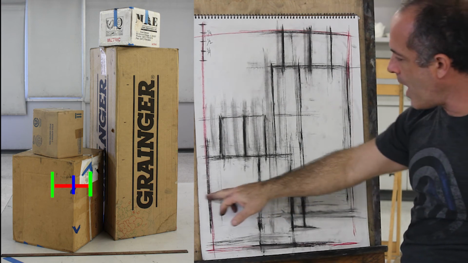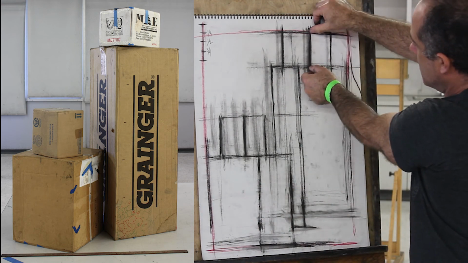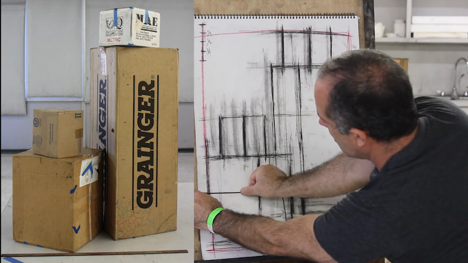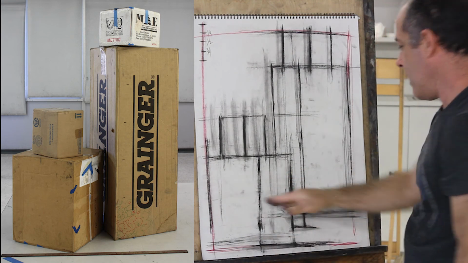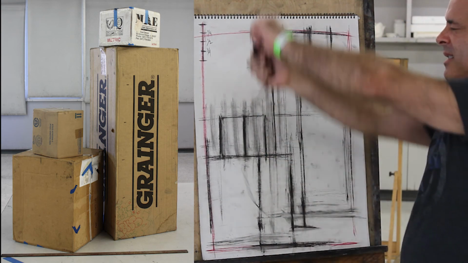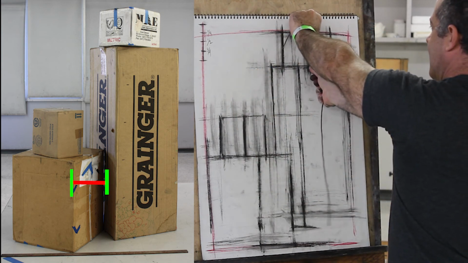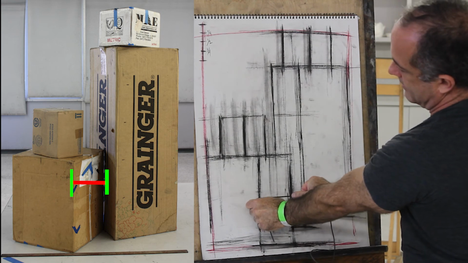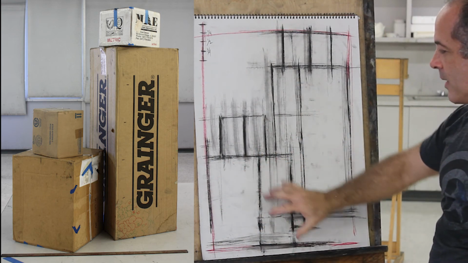So I get about 1.5 widths here. 1.5. That's pretty accurate, which means that should fit. That should be 1. So, and it is. So every component of my drawing is now accurate.